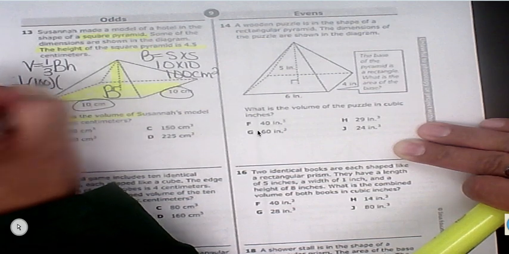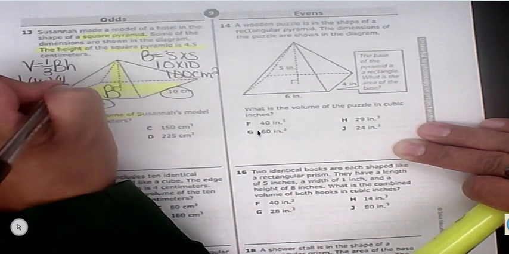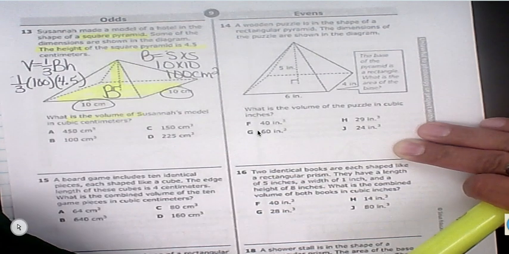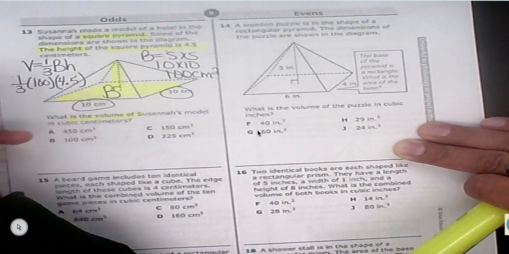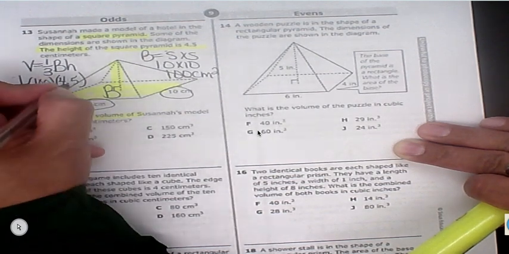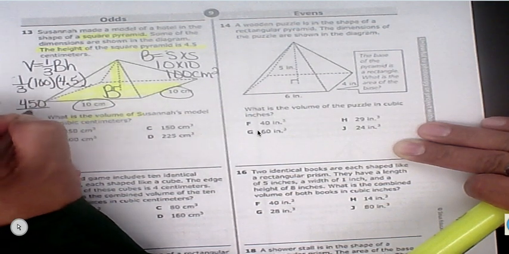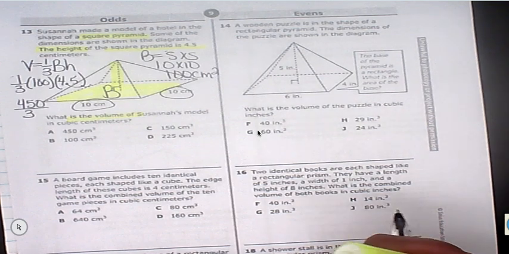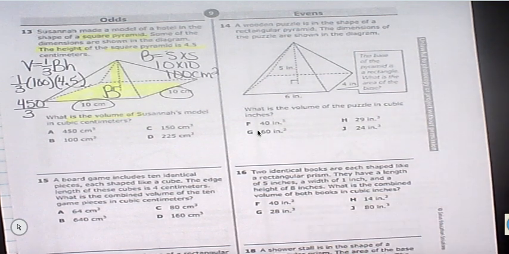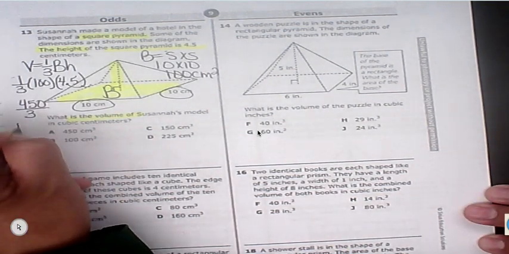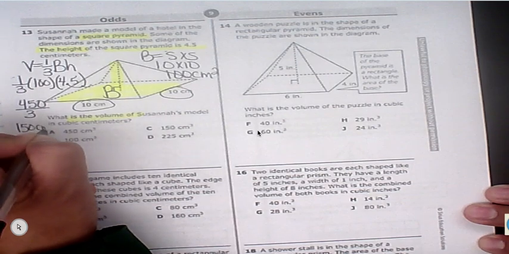Then it told us the height was 4.5. So we're going to go ahead and put 4.5 there. So now we're going to calculate this. 100 times 4.5. Well, I'm going to move my decimal 1, 2. That gives me 450. And we're going to divide this by 3. So 450 divided by 3. That's going to give me a volume of 150 centimeters cubed.